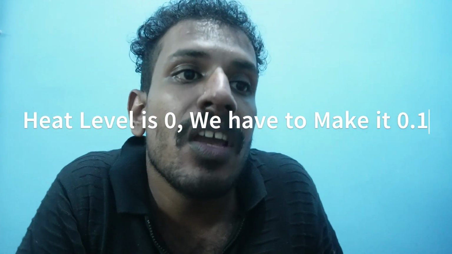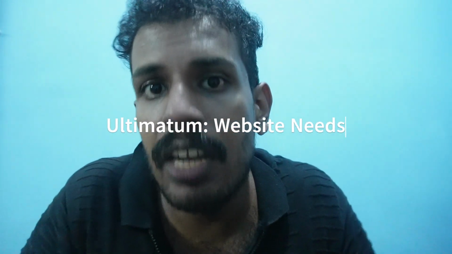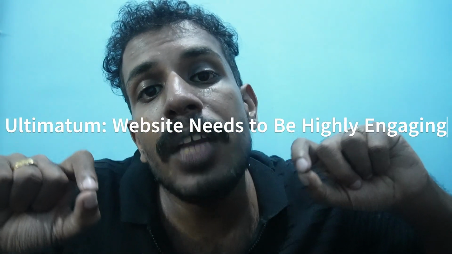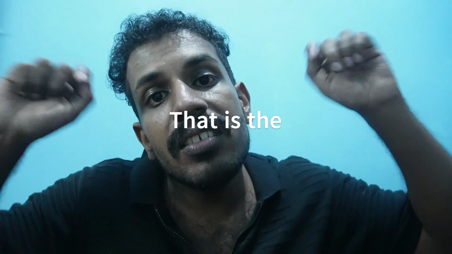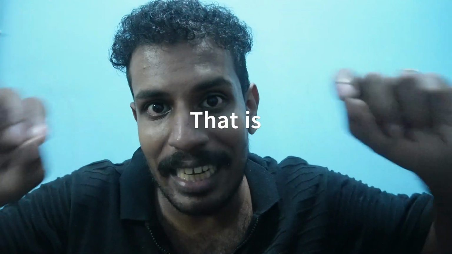If the heat level is 0, we need to make it 0.1. The goal is to make the heat level 1, meaning a high heat level. The website needs to be highly engaging. That's the optimization factor, meaning it should be optimized. The goal setter is already preset, meaning the goal is already set.